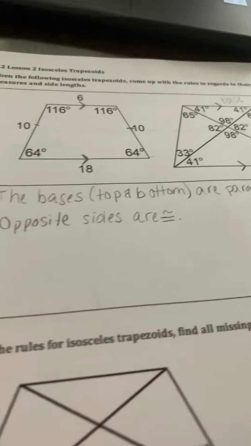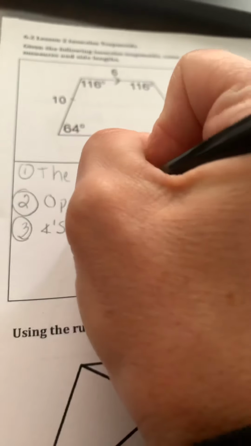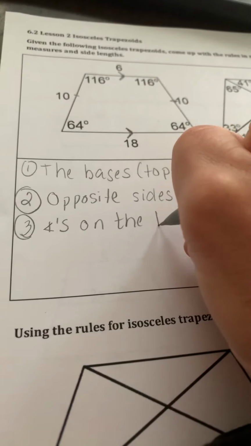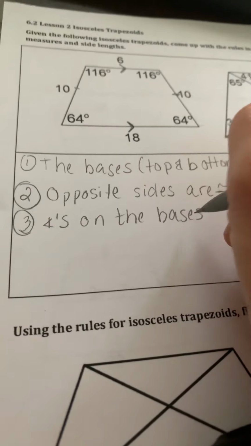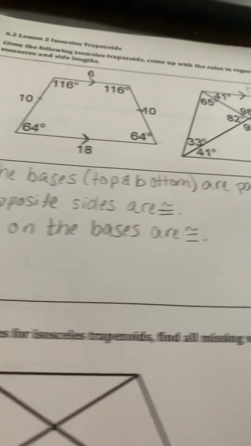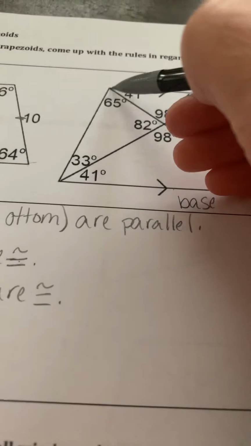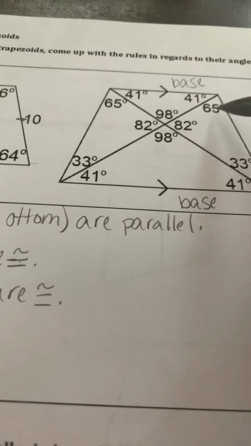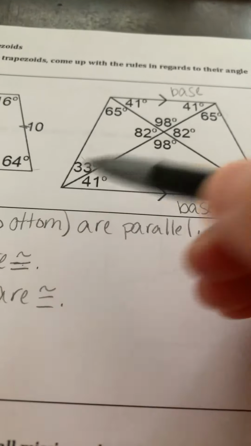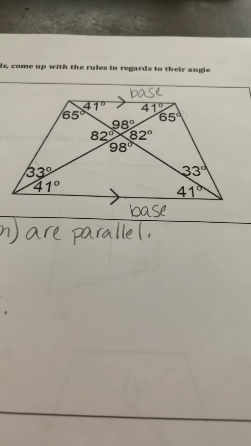That's also a rule that we need to remember and write down: the angles on the bases are congruent. Again, what does that mean? That means this entire angle and this entire angle are going to be congruent. This entire angle and this entire angle at the base of the trapezoids are going to be congruent.